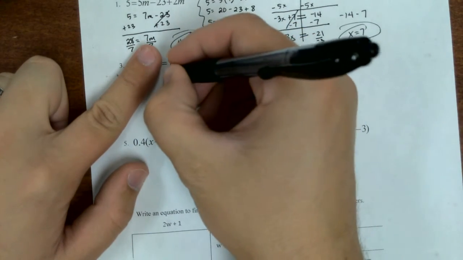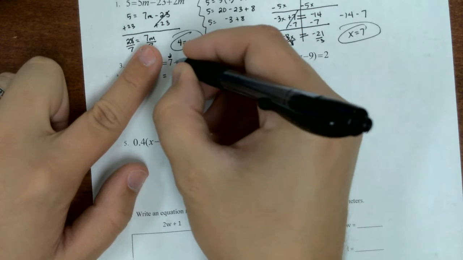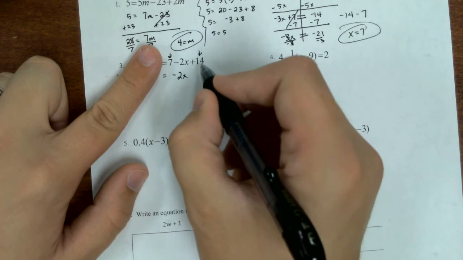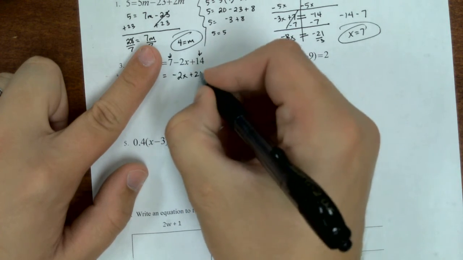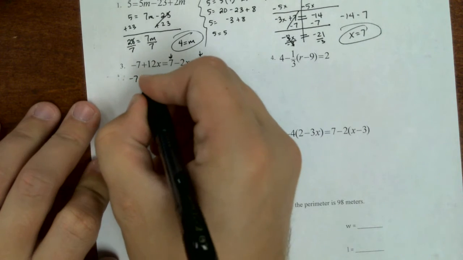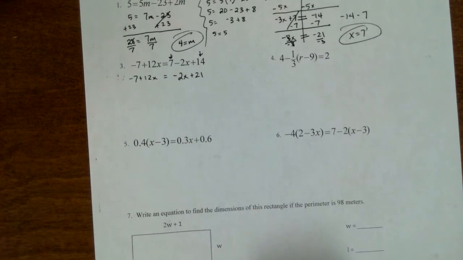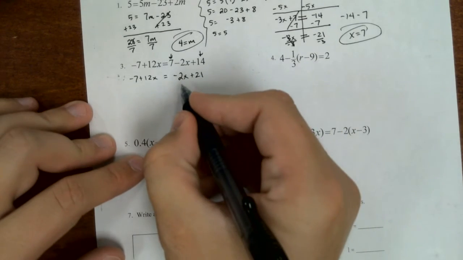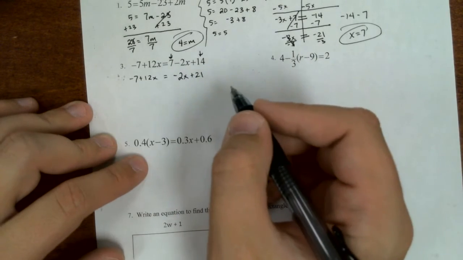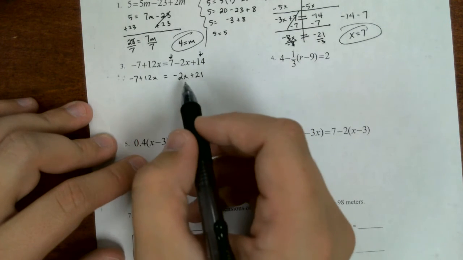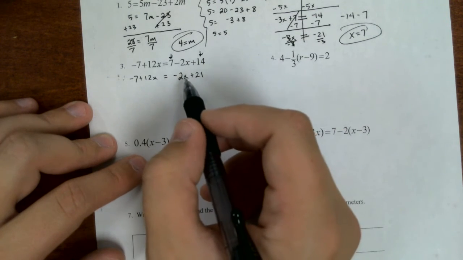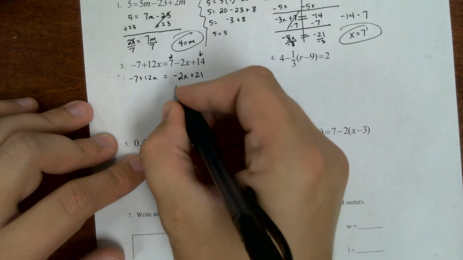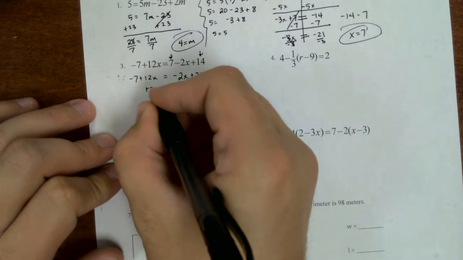So when I do that, I'm going to put my variable in the front. So minus 2x, that means negative 2x. And then positive 7 plus 14 will give me plus 21. So negative 7 plus 12x is equal to negative 2x plus 21. All right, now we want to take all of our variables and make sure they are on the same side of the equation. So I have 12x over here, negative 2x over here. I'm going to take this negative 2x and put it on the left-hand side. So to undo negative 2x, I need to add 2x.